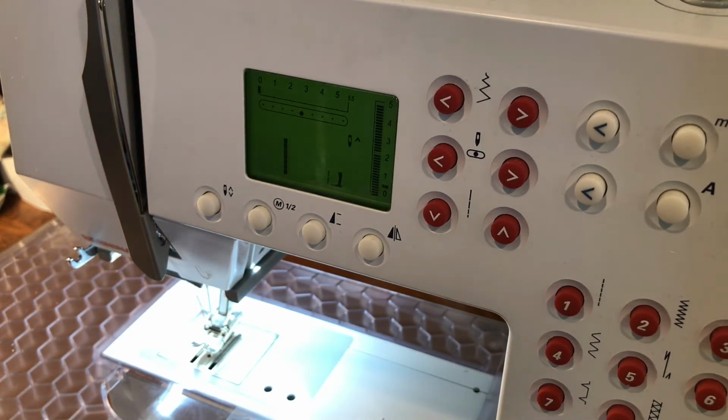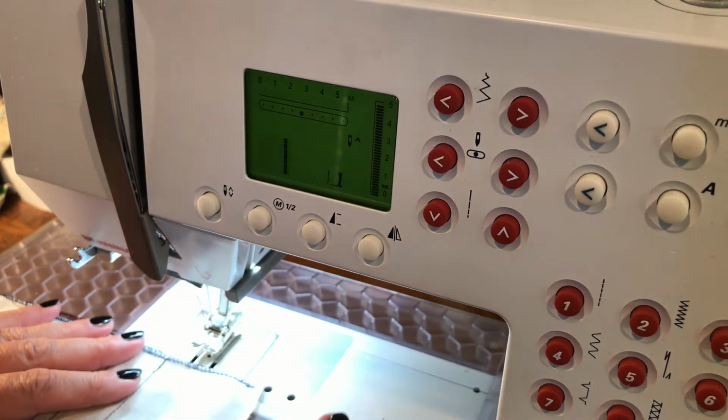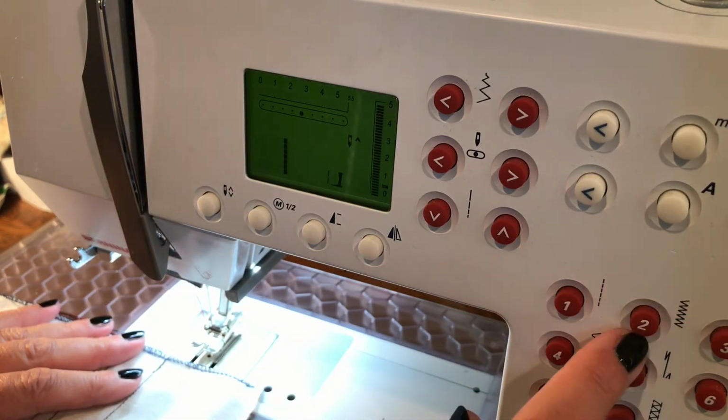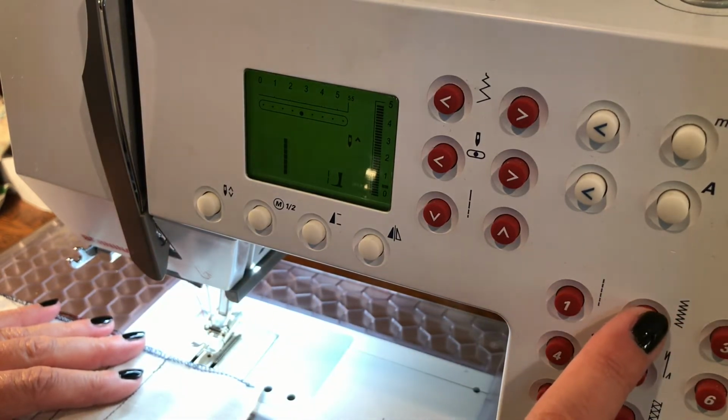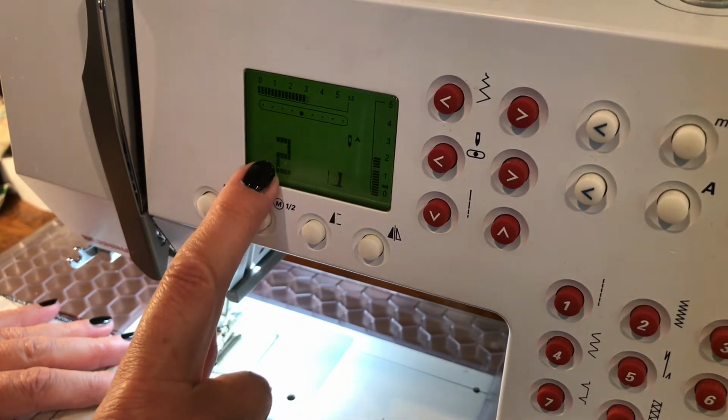So my next basic stitch that I wanted to show you is the zigzag. Zigzag is really fun. It is decorative. It can be done in a lot of different ways, and there are a few things how you define a zigzag stitch. So here on my machine, my zigzag choice would be the number 2 here. So I press number 2. You can see number 2 on my display.